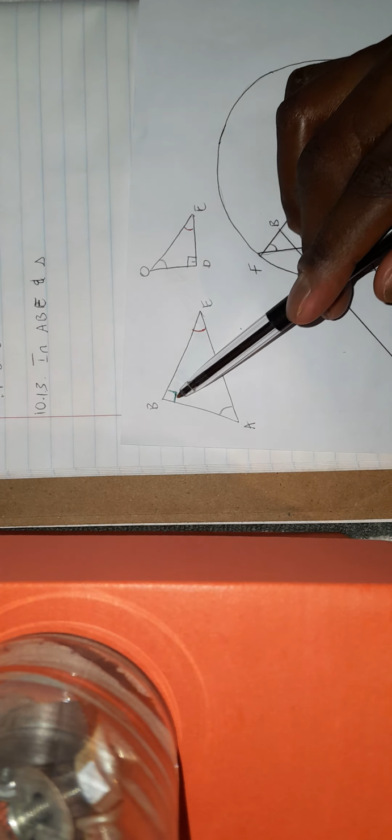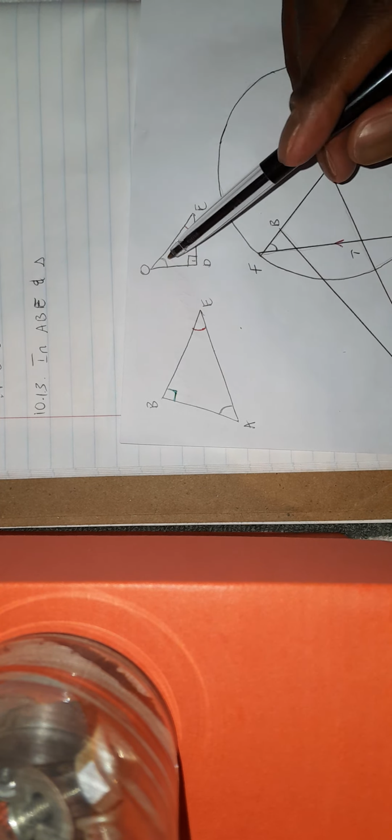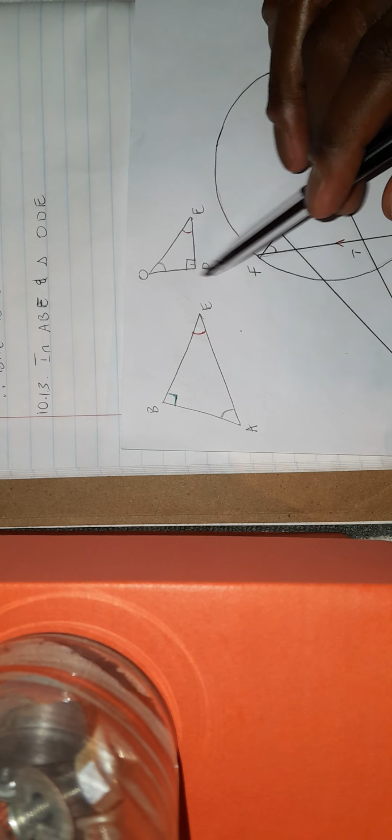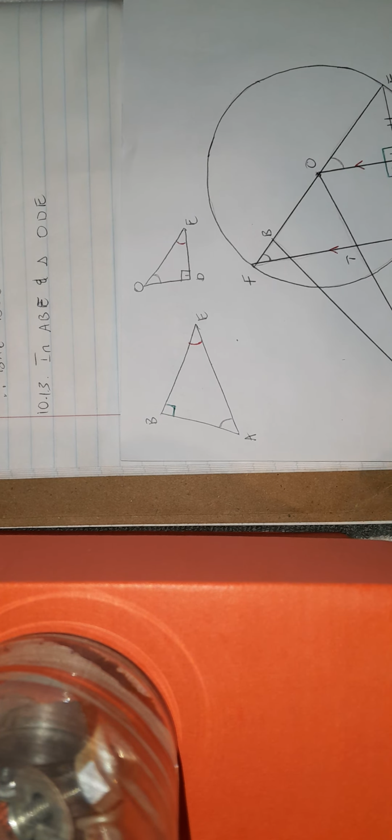So I need to make sure that I start with the same thing on this side. Don't make that mistake. I started with O because this A was equal to that one. So if I say ABE, here I'm going to say ODE. It doesn't matter where you start. You can start here, there, or there. Just make sure that wherever you start, you also do the same on the other one.